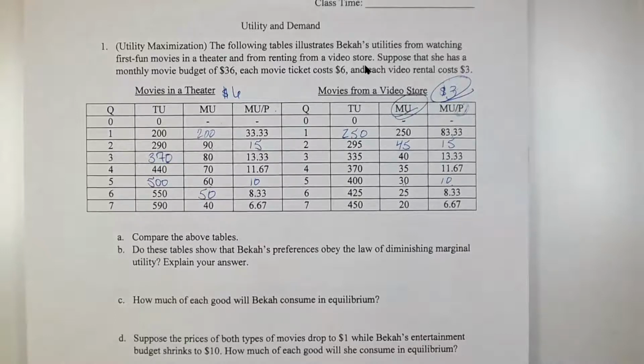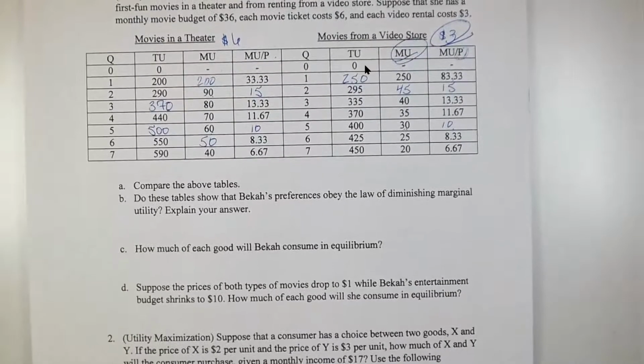All right. So let's go down to B. Do these tables show that Becca's preferences obey the law of diminishing marginal utility? Explain your answer. So that's column 3 and 7, the marginal utility columns. Do those obey the law of diminishing marginal utility?